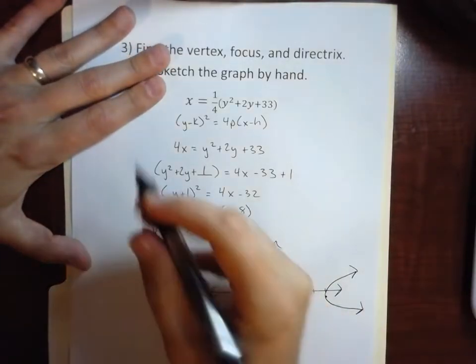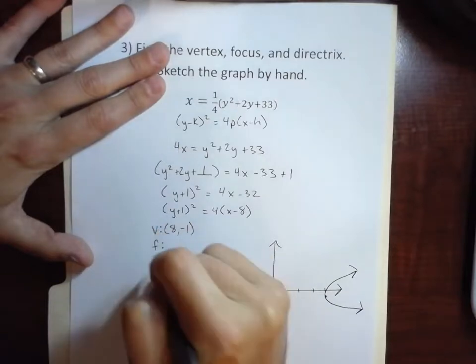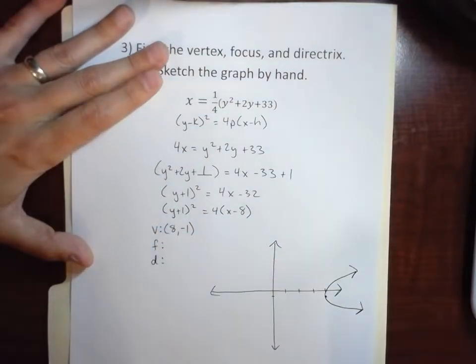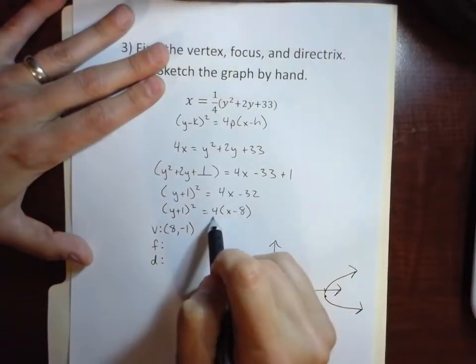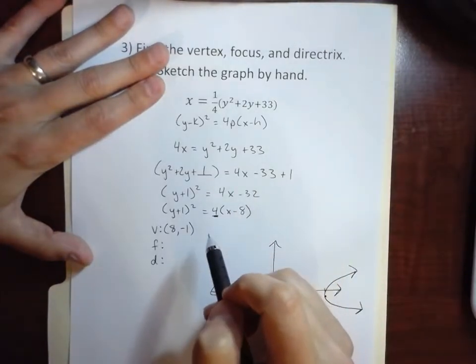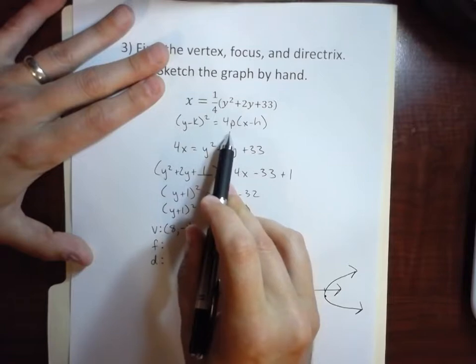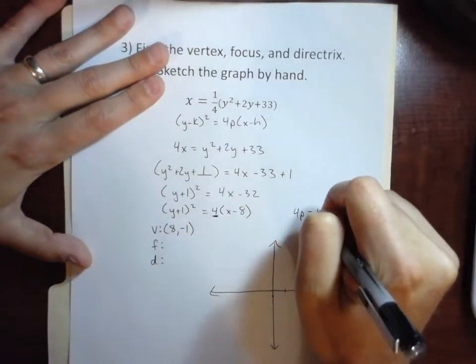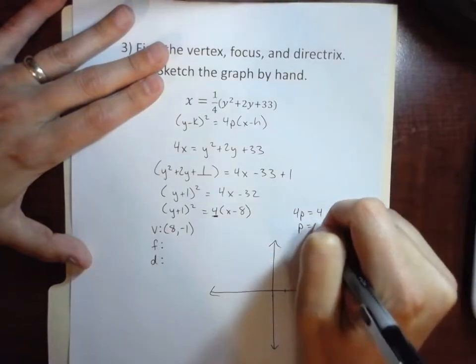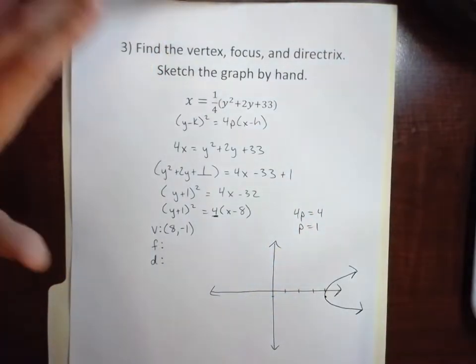Now let's identify our focus and our directrix like we've been doing. So this number here tells us what's going on there. So 4p equals this number. So in this case, it's really convenient. 4p equals 4. So of course p is 1. So that's really nice for us.